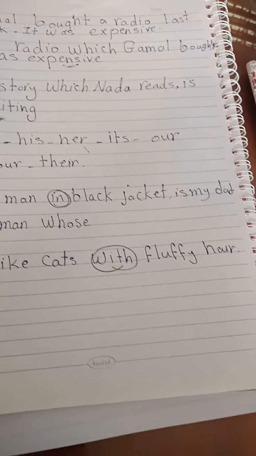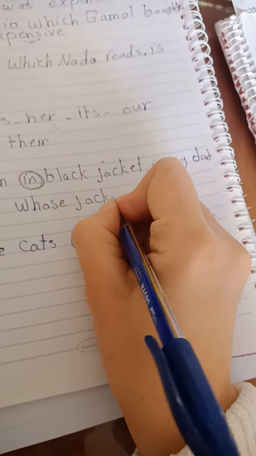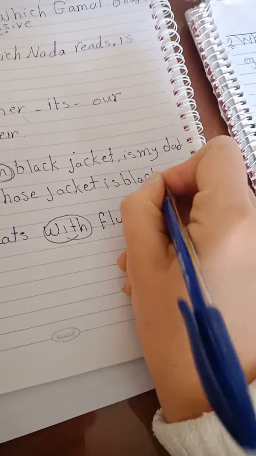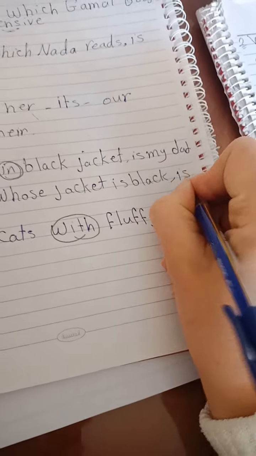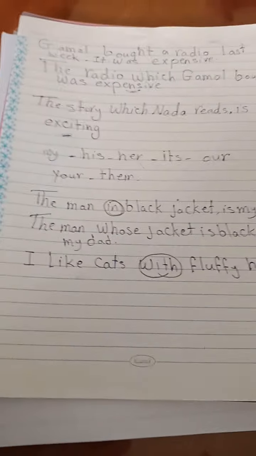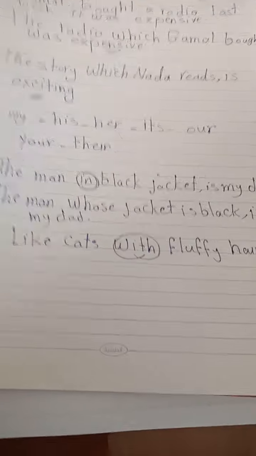Followed by a noun. So I will say the man whose jacket is black, is my dad. It's a big mistake to say the man whose black jacket. This is so wrong. Don't do it please.